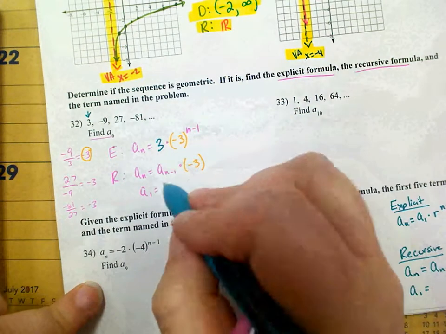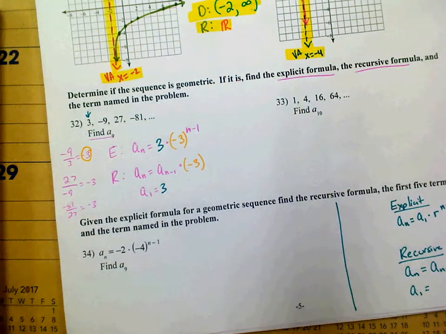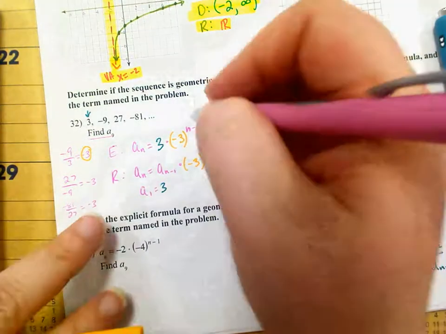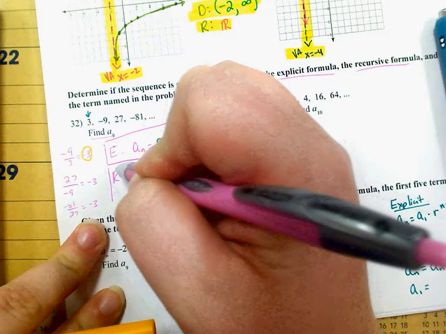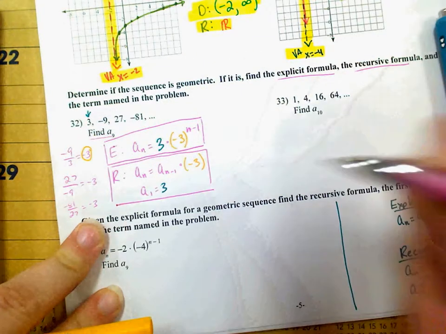So these are two different answers. And for the recursive, you have to state both the equation and the first term in order to get full credit for that. And then it says find a sub 9.